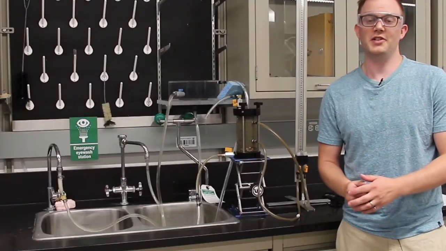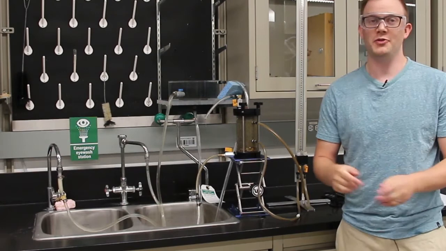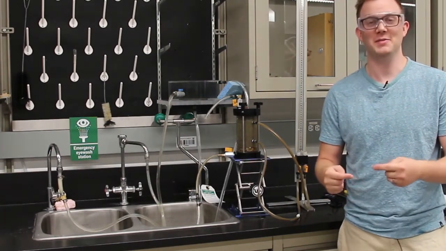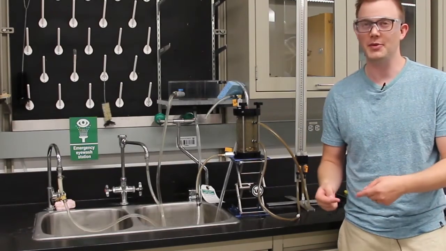This is the configuration for the upward gradient. When you change the ports, you might have some issues with air bubbles being trapped. Ask your TA for help. They'll be able to help you.